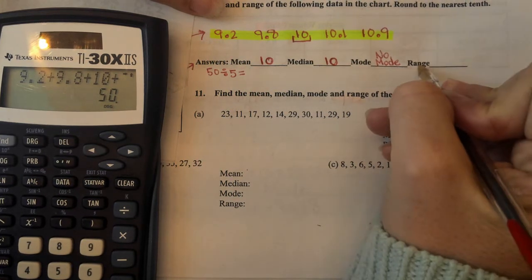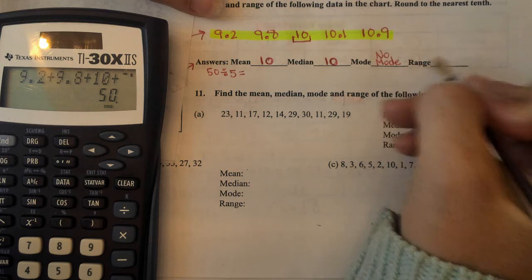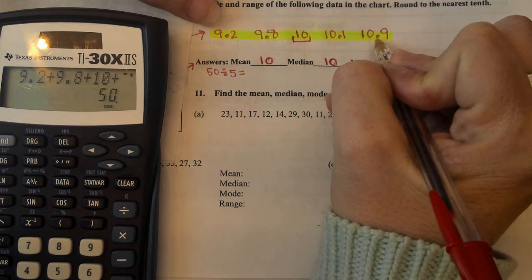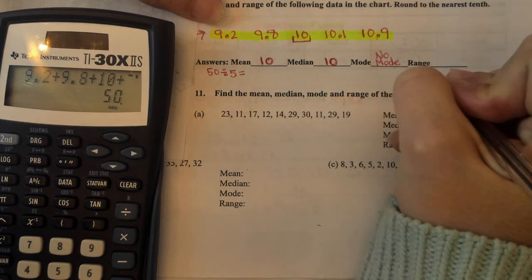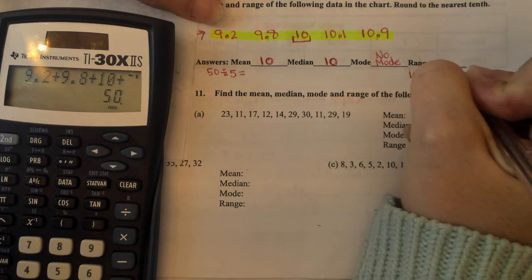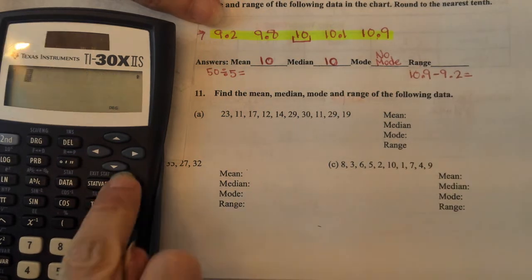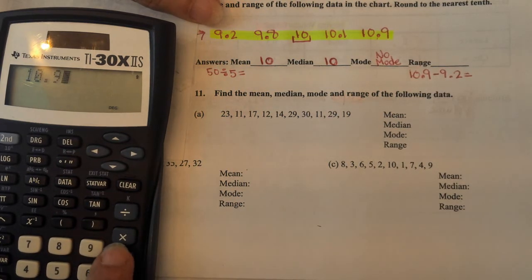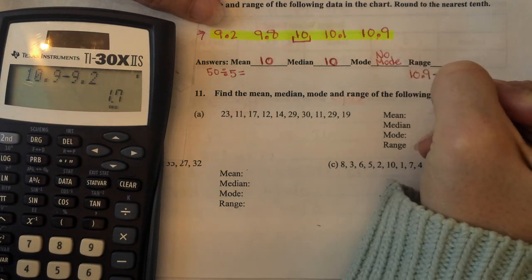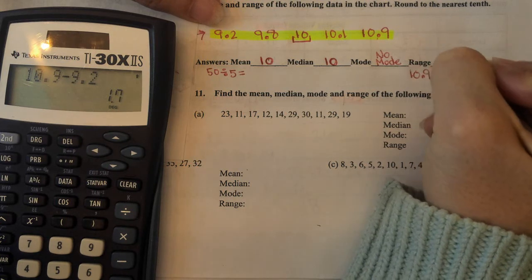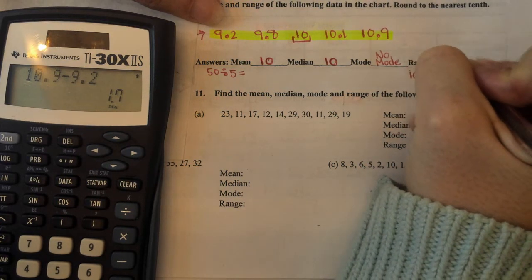And range. Range is always your biggest number, take away your smallest number. So it is 10.9, take away 9.2. And that's why putting them in order really helps. No. 10.9 minus 9.2. Just 1.7.